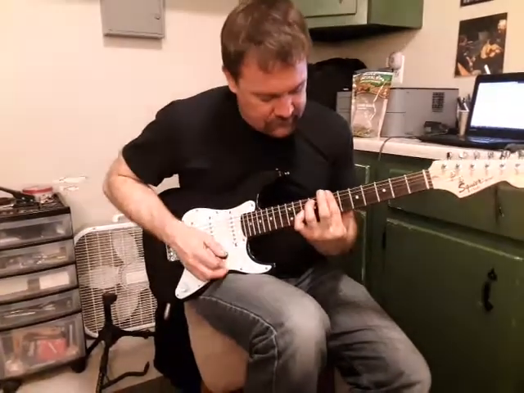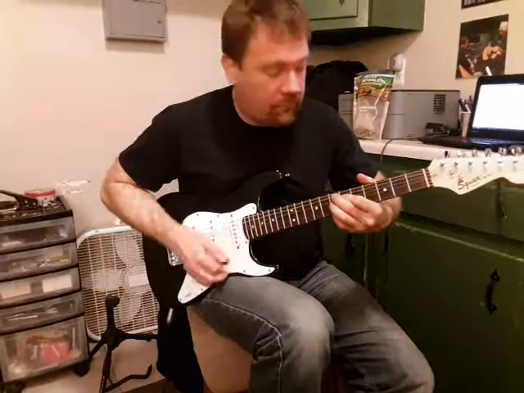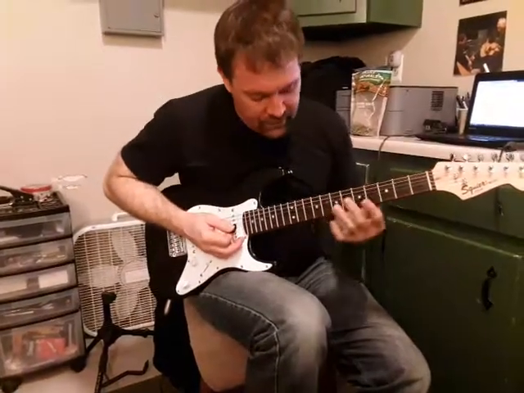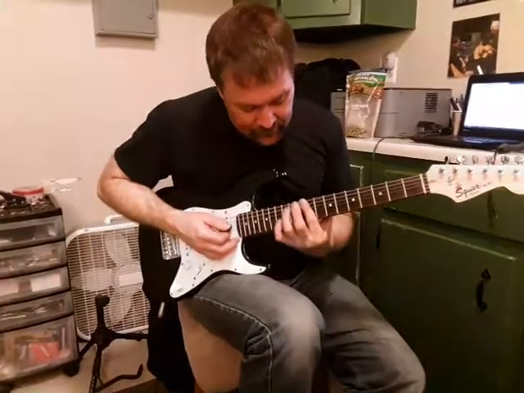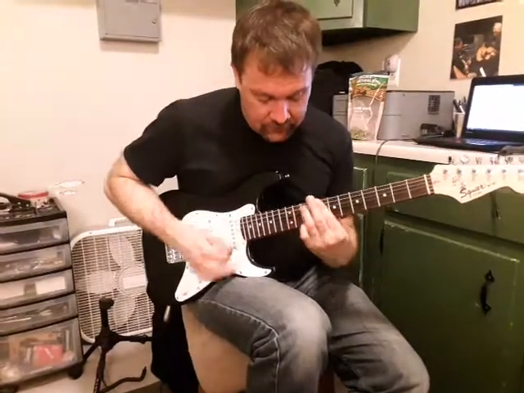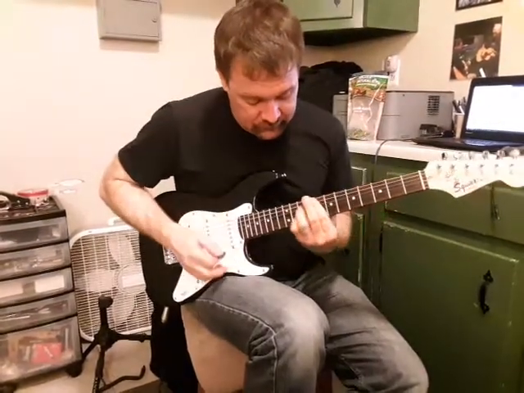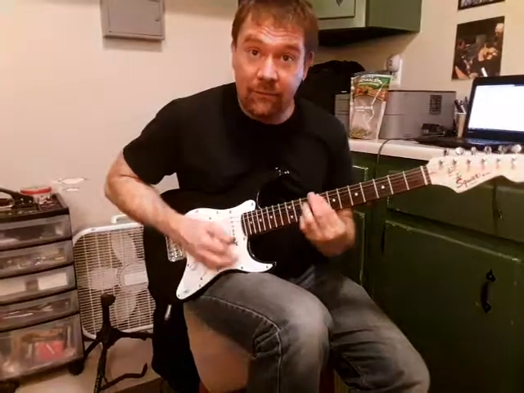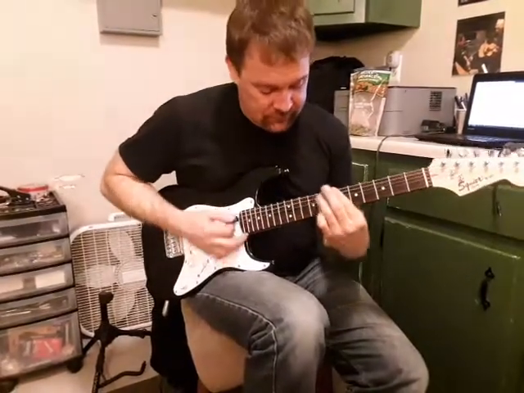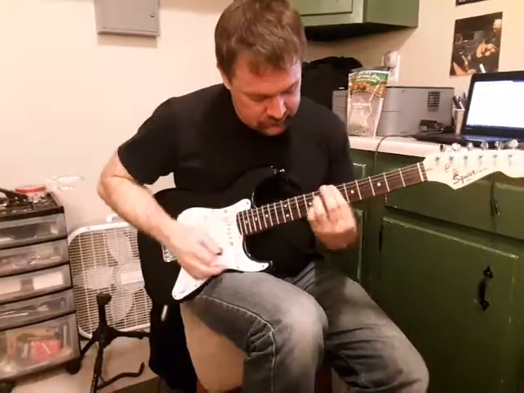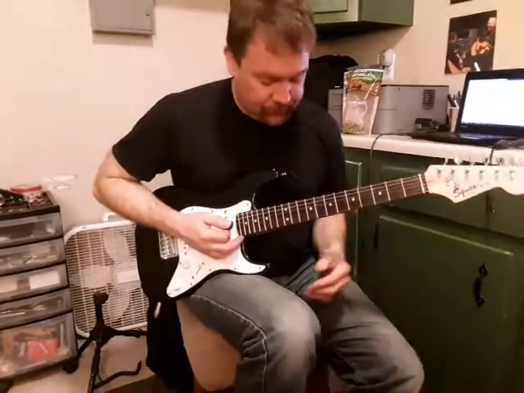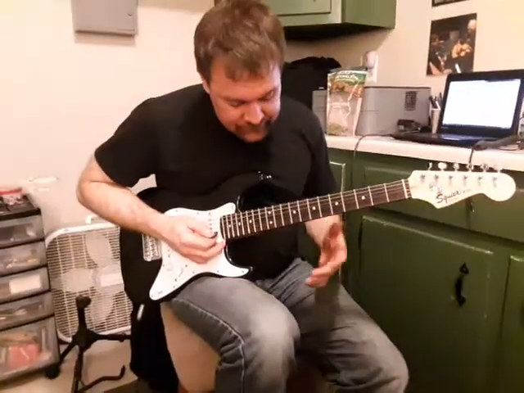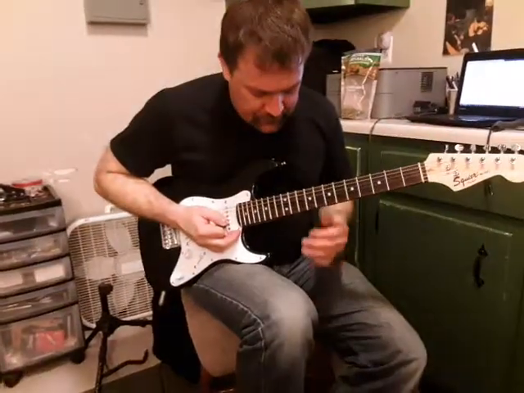Same thing on 2. Or if you want, you can add, for example, a 9th. You can do either of those voicings, and then here. Cool. The other thing you can do is alter the dominant chord.